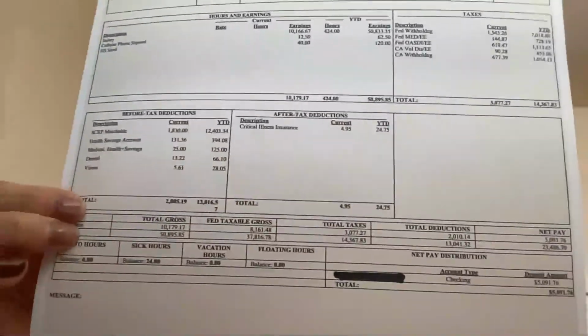So basically, like I said, it's all here. If you guys want to freeze frame it or something, whatever. But that's how much I take. So whatever my biweekly paycheck is, I lose half of it for taxes because California taxes are ridiculous.